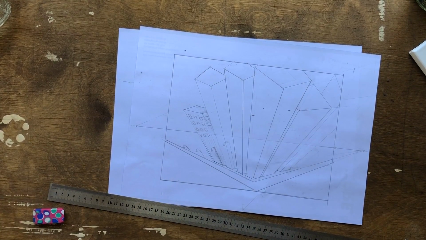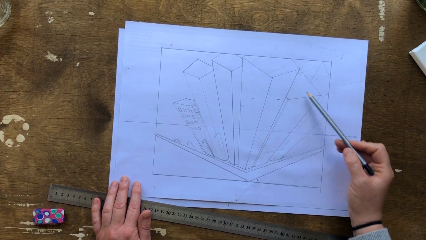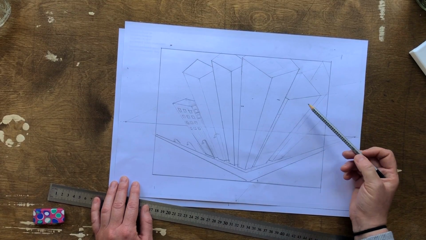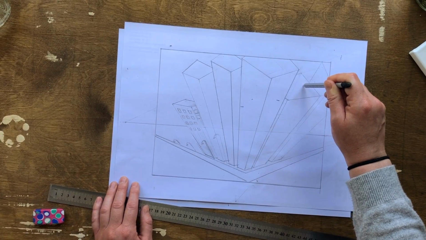Sometimes it gets trippy on your eyes. You need to relook at it, step away from it, and like I did here, it's easy to make mistakes where you put in the back lines of buildings. You want to always make sure that if you're looking at the rooftop of this one, you're also looking at the rooftop of this one.